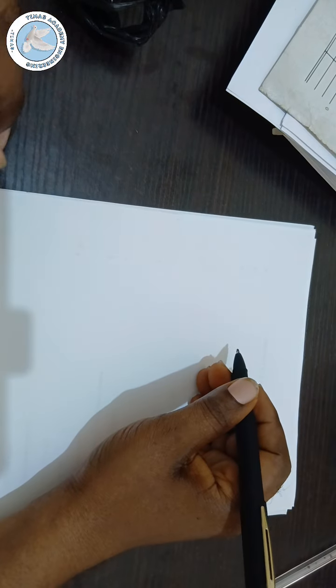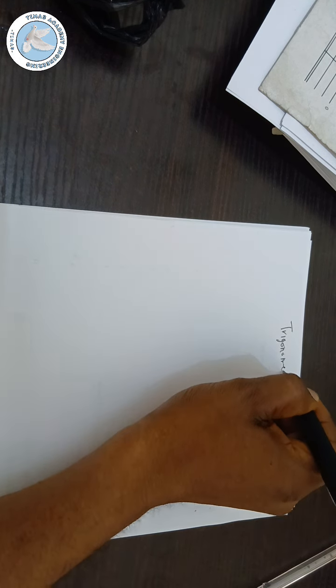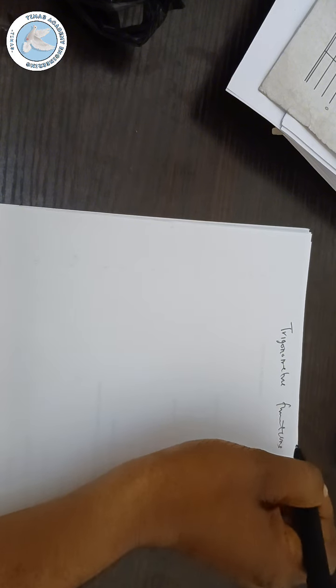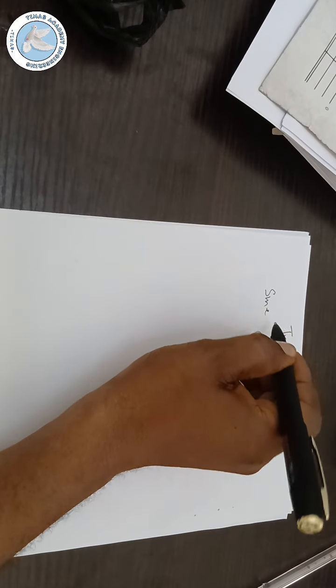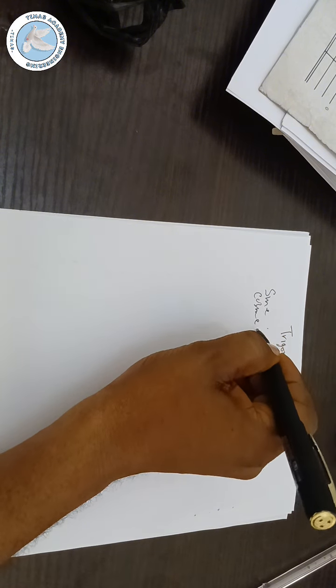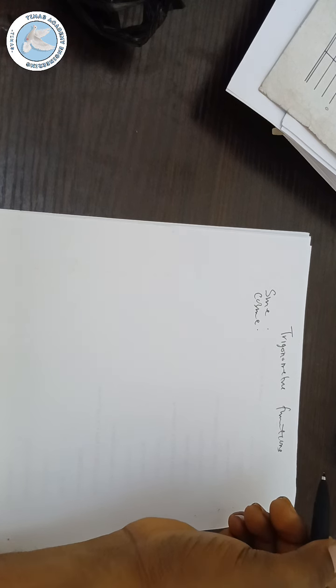Alright, let's look at trigonometry functions. We have two basic trig functions: the sine and the cosine functions. Other trigonometry functions are actually combinations of either sine or cos.